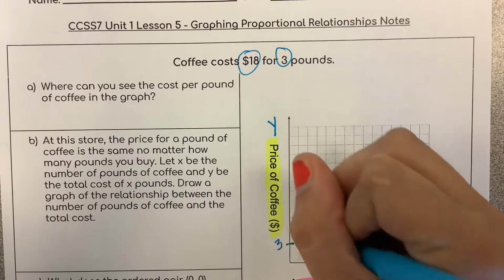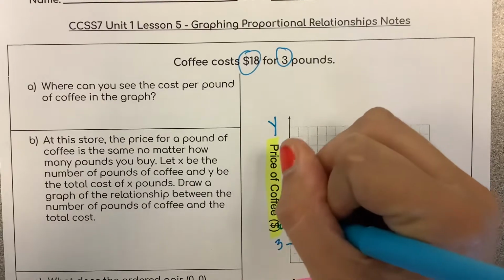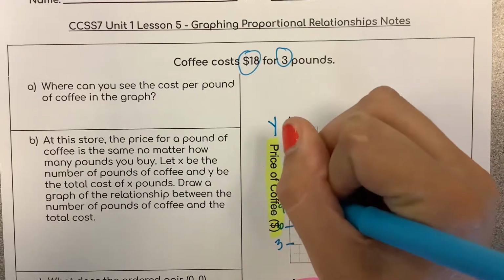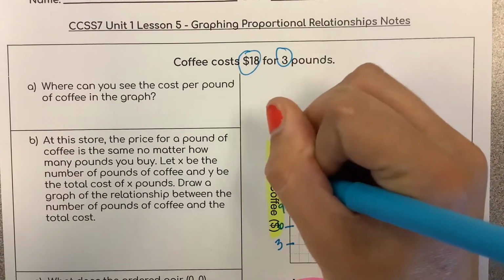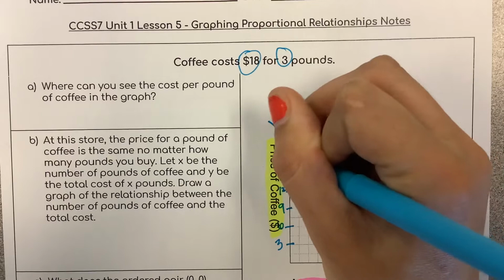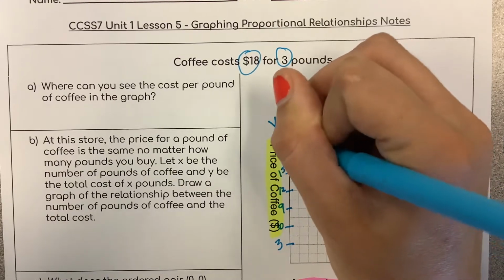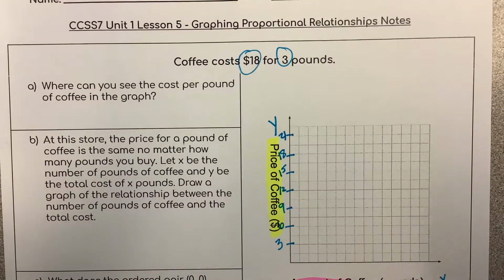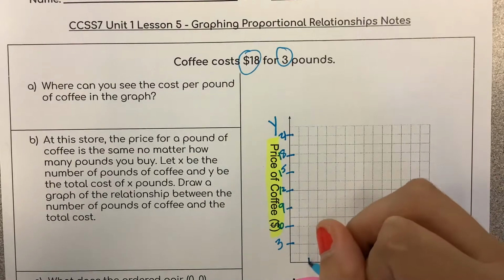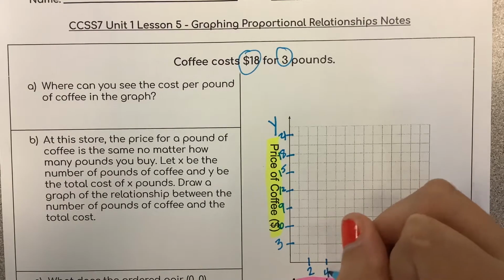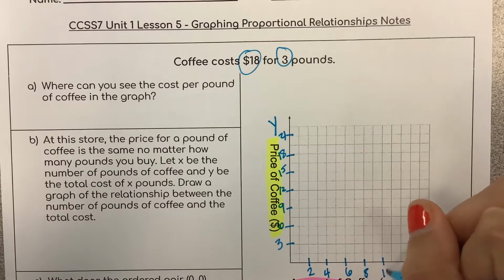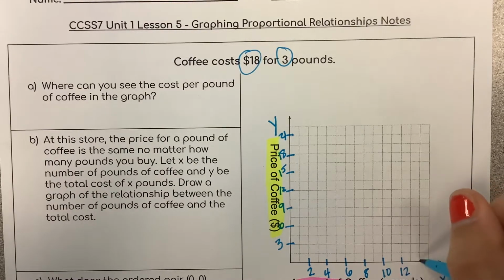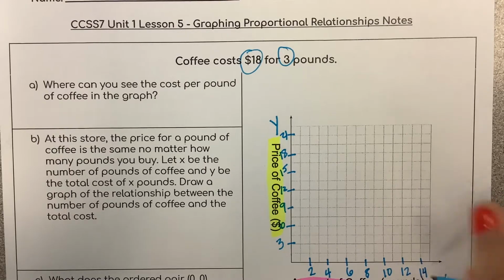So this is 3, 6, 9, 12, 15, 18, 21. And then for the x's, I'm going to have them each represent 1, but I'm just going to label every other. 2, 4, 6, 8, 10, 12, 14. Okay.